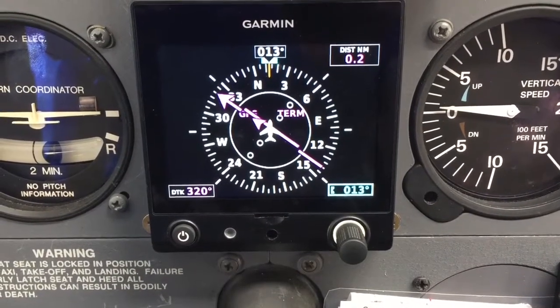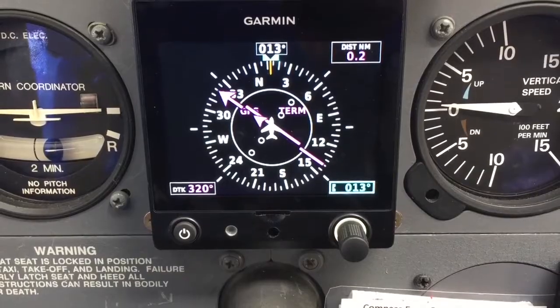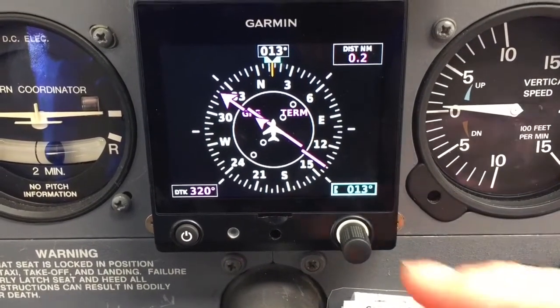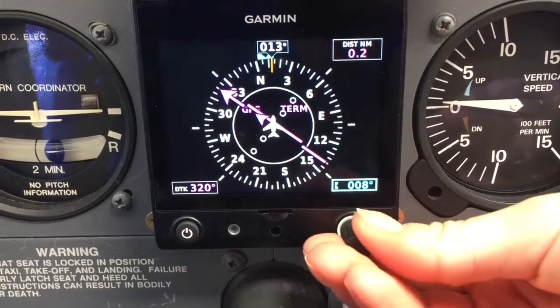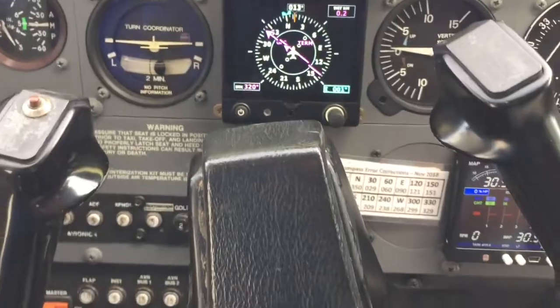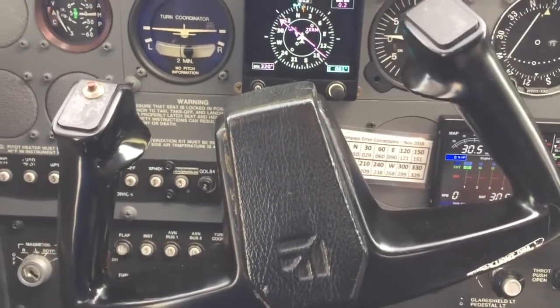On the HSI, we can adjust our heading bug in order to turn the aircraft. Because we're on the ground, we're going to make a small adjustment, and you can observe the yoke turning once we adjust our heading. I'm going to turn several degrees left to a 360 heading. And you'll notice the yoke turning left to compensate.